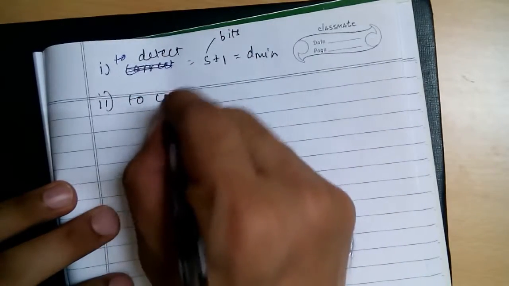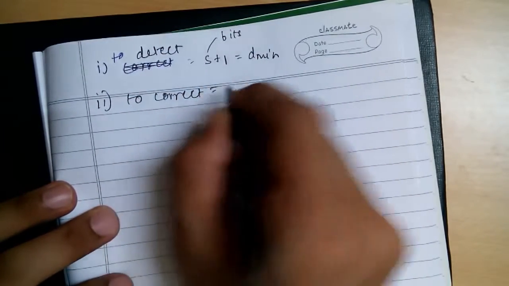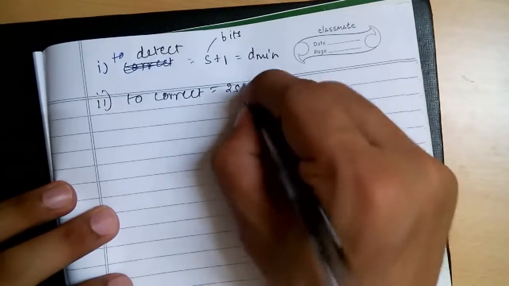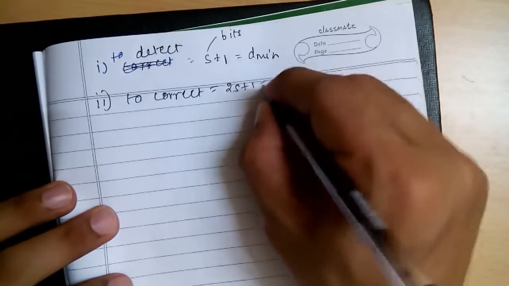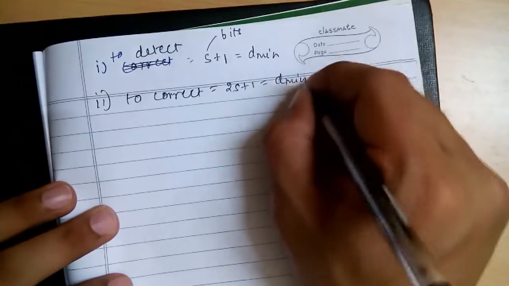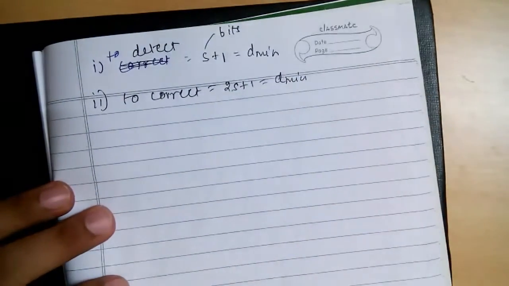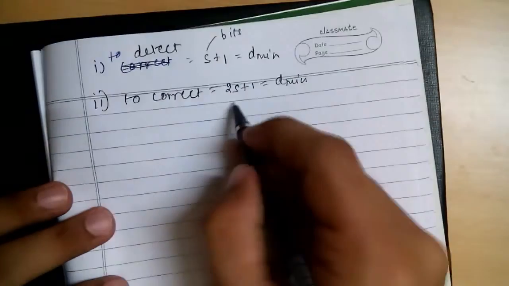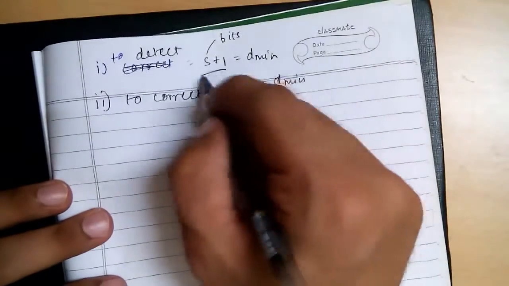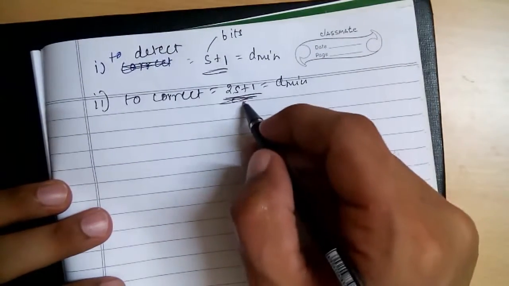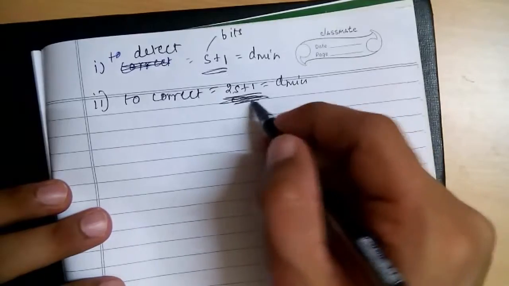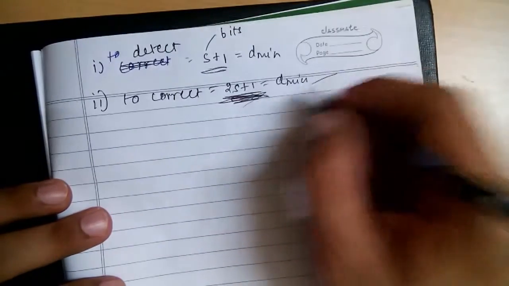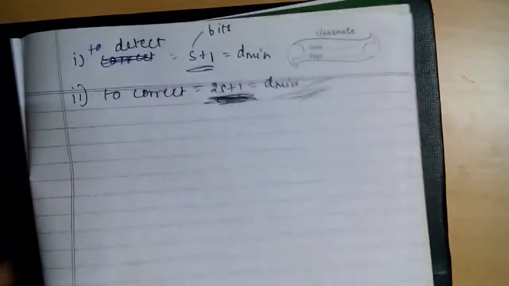And to correct, we need 2S plus 1 as D min. So we need many more bits for correction than detection, so that's why there is more data and the implementation is more difficult in correction. Detection is easy.